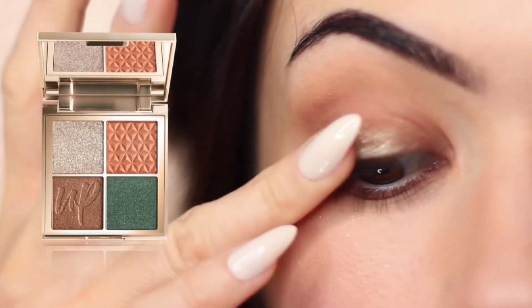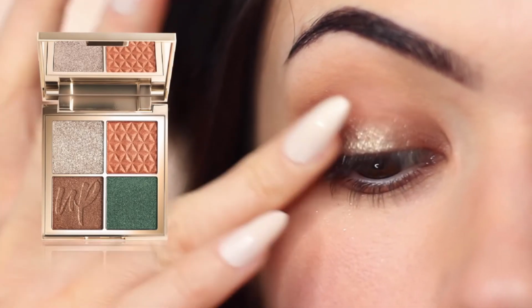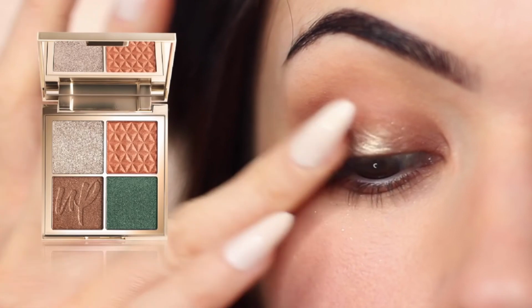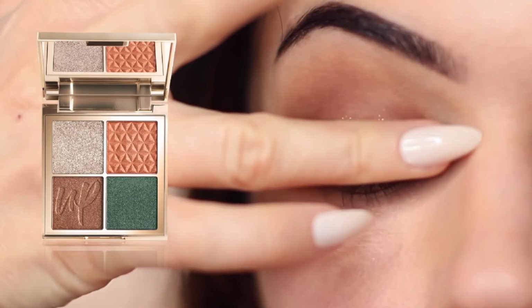Now you can swap this eyeshadow out for any of the other shadows in the palette or any shadows that you want to, provided perhaps that it has a little bit of shimmer, because you do want to add a little extra something to this. I'd love to know what eyeshadow you would choose as your bonus shade, so definitely let me know.